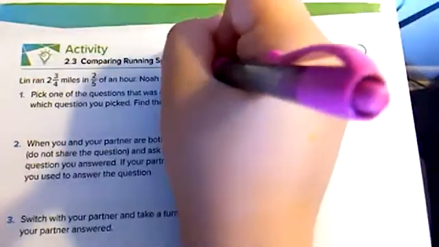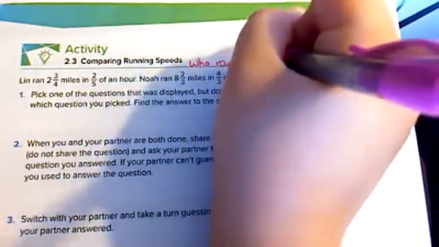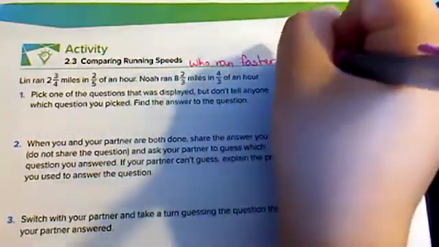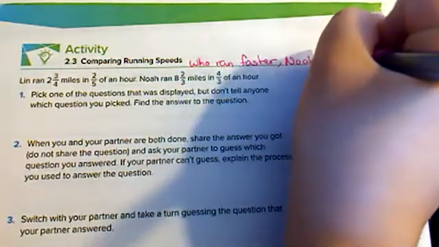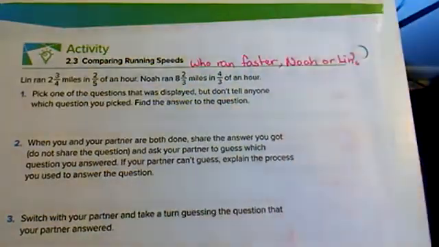So the question that we're going to answer is, who ran faster, Lynn or Noah? So that's the question that we're going to choose to answer. And now we've got to figure out, well, who ran faster?